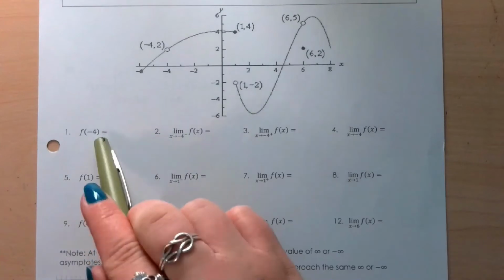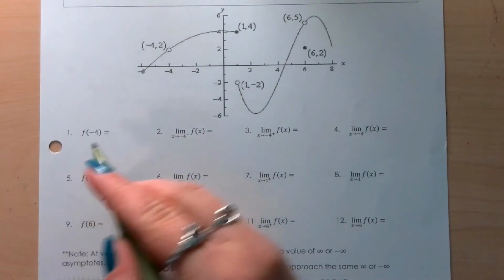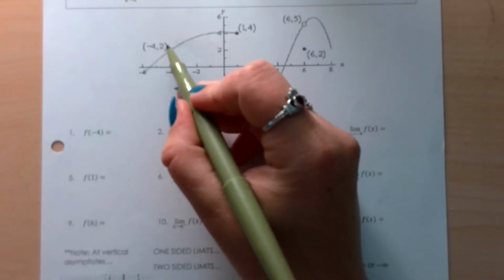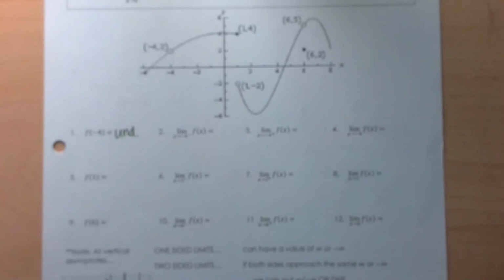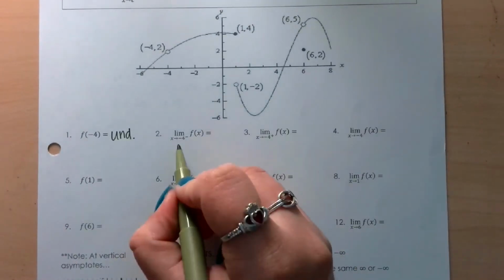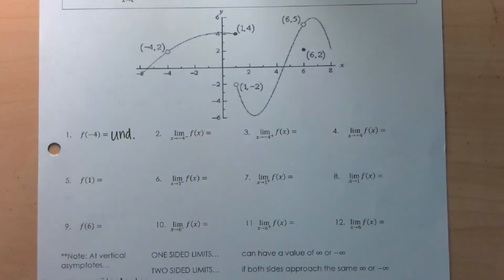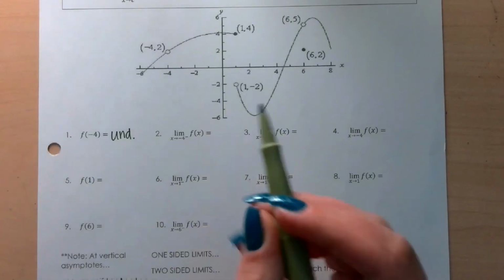We're just going to start by looking at what our function value is. So f of negative 4: there's an open circle, so it's going to be undefined. There's no function value at negative 4. Next, this notation right here, the negative 4 and the negative up top, means we're going to approach negative 4 from the left.